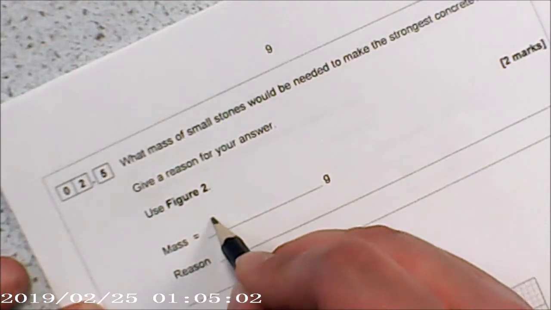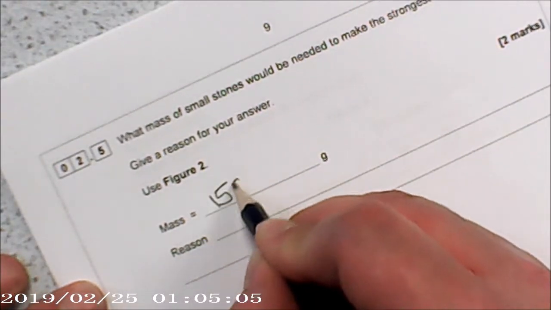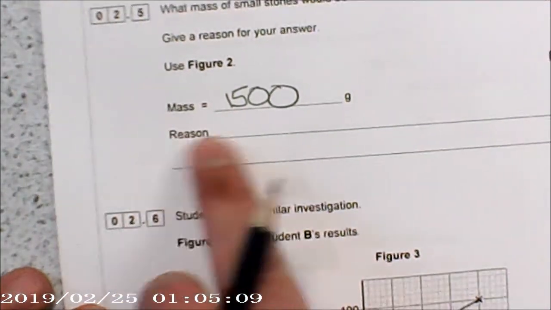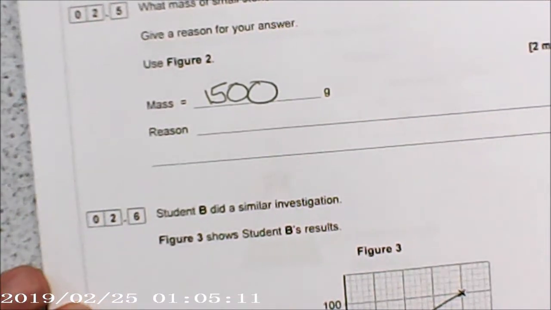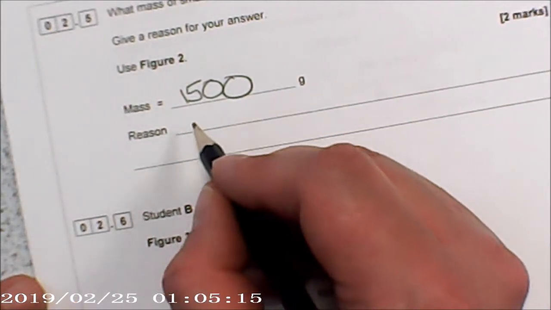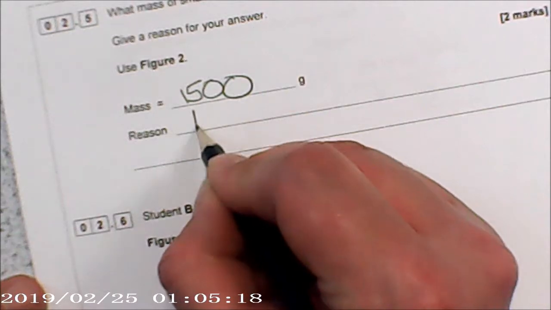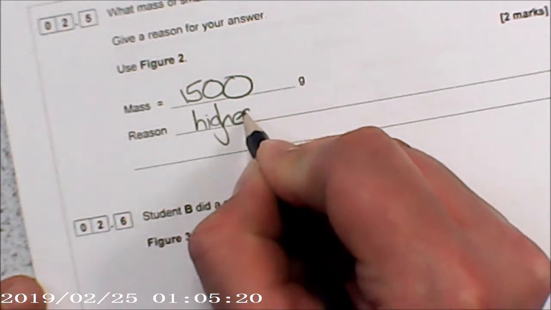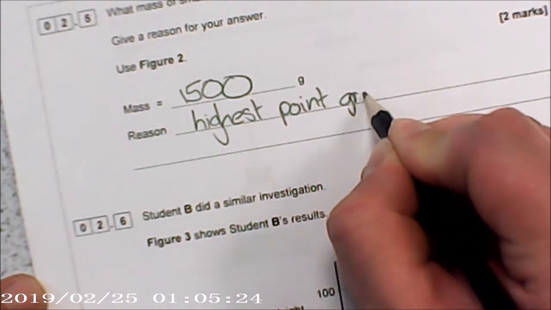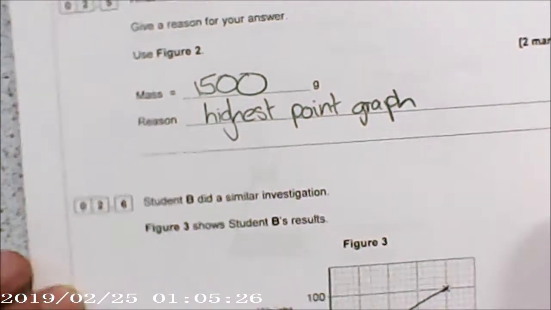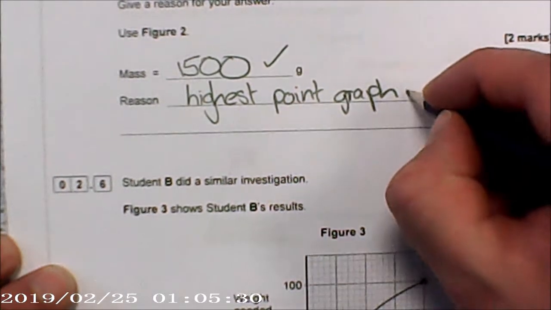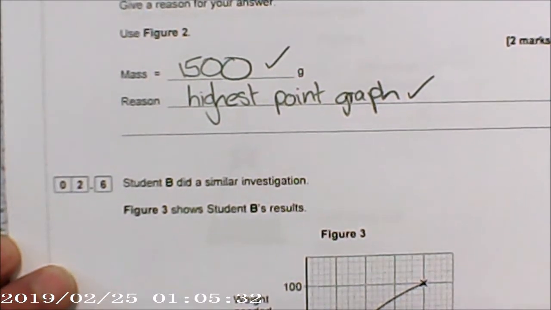So if you put 1,500, then that is a mark. The reason, so now you need to say why you've picked 1,500. And you could put, it was the top of the curve, you could say the highest point on graph. So what is the reason why we chose 1,500? So you get 1 mark for this bit and 1 mark for this bit.